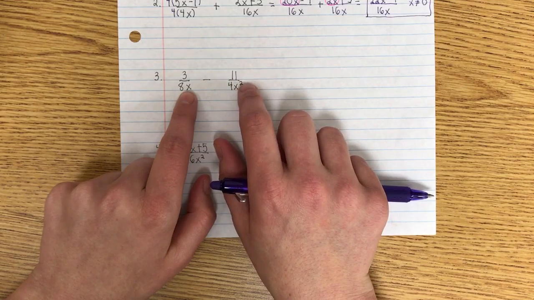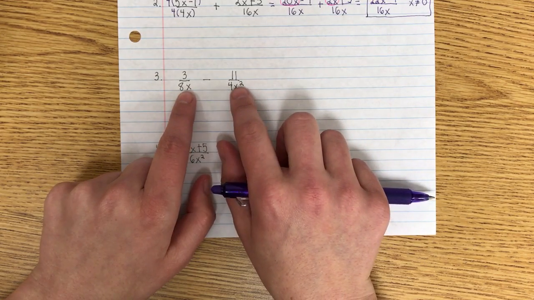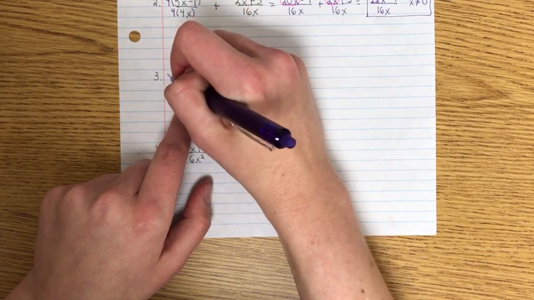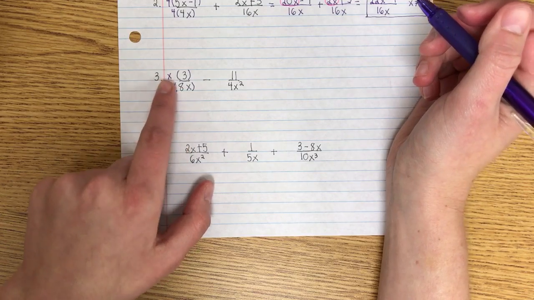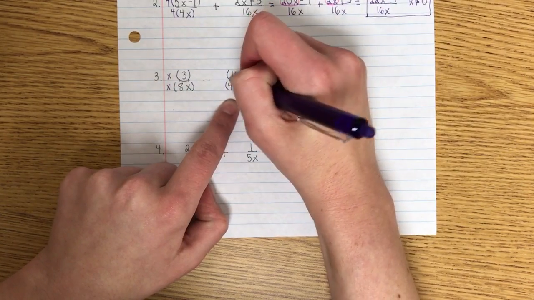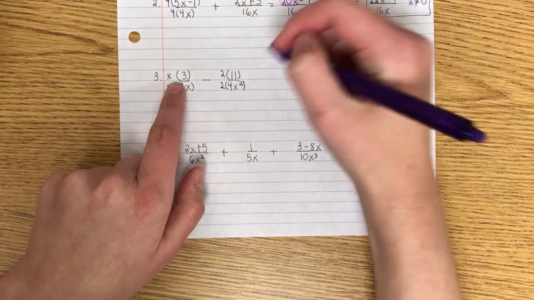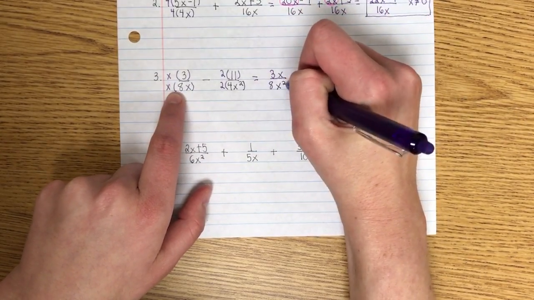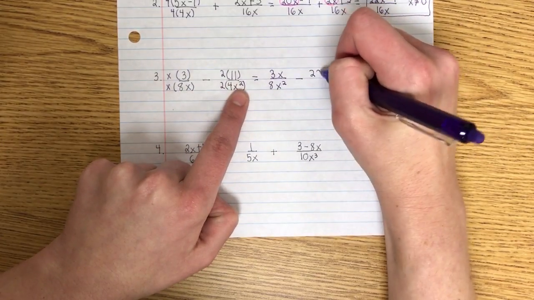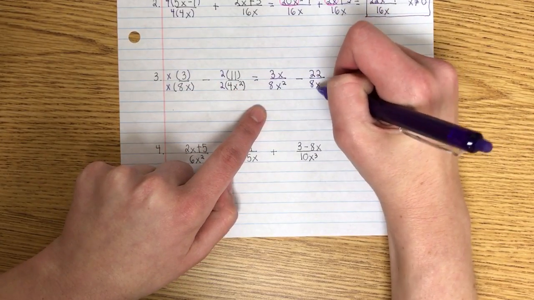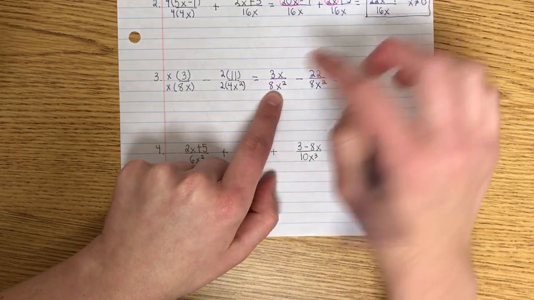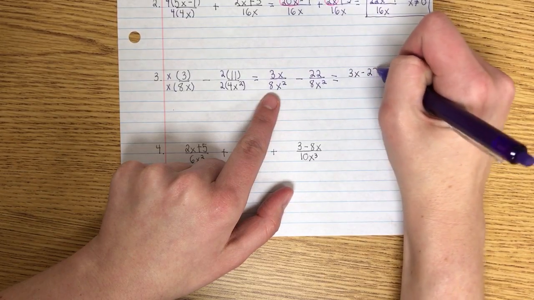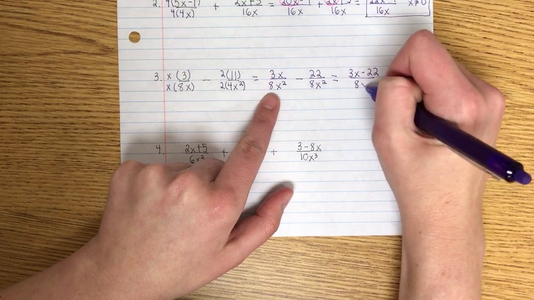Whatever the biggest exponent is, you've got to get all the other denominators to have that same large exponent. So I'm going to have to multiply this side top and bottom by x over x, and this side top and bottom by 2. That would give me on top here 3x over 8x squared minus 22 over 8x squared. Now my denominators are common. I'm subtracting, but I can't combine them, so I get 3x minus 22 over 8x squared.